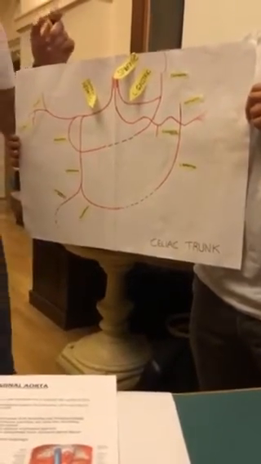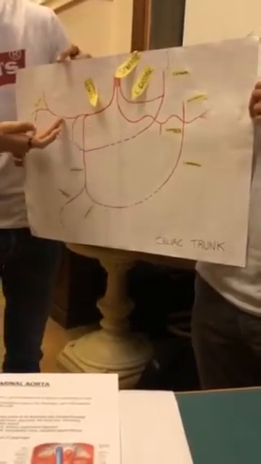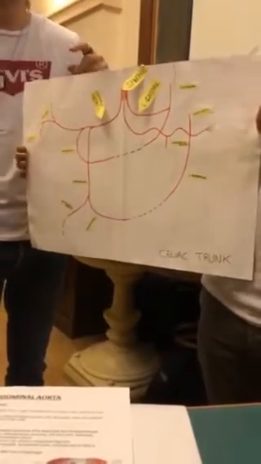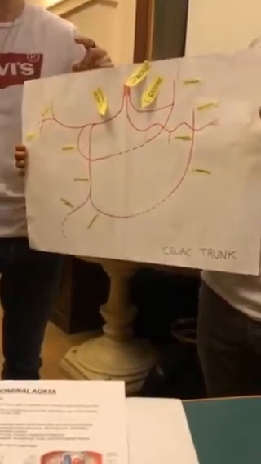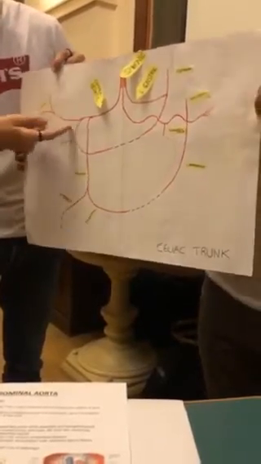Now, the third branch is called the common hepatic artery, which is going to go all the way to the liver, and on its way, it's going to give two branches. After giving off two branches, it's going to change its name to hepatic proper artery, okay? So, hepatic proper artery, common hepatic artery.